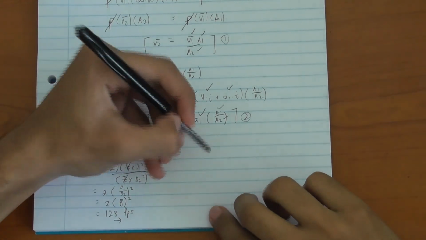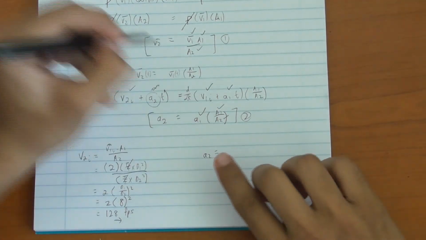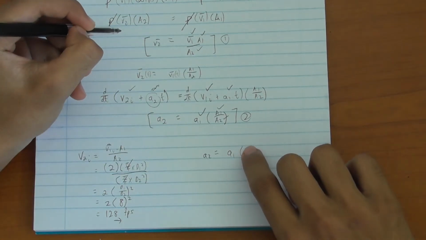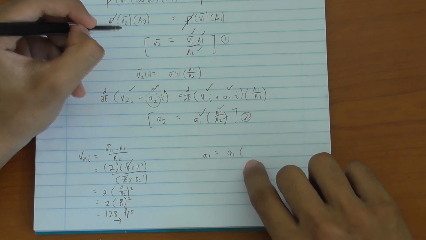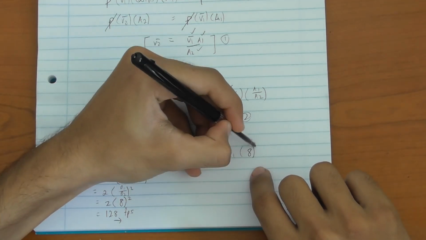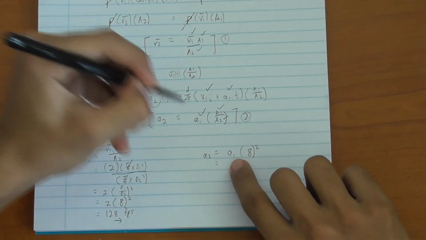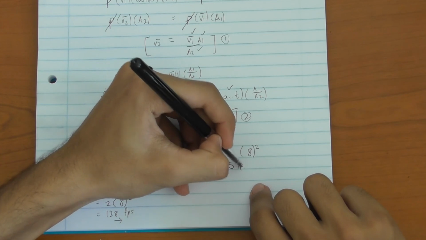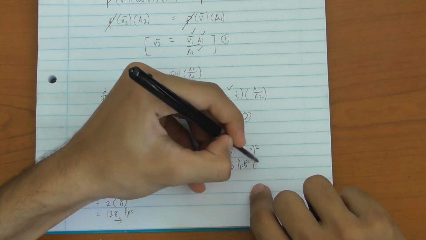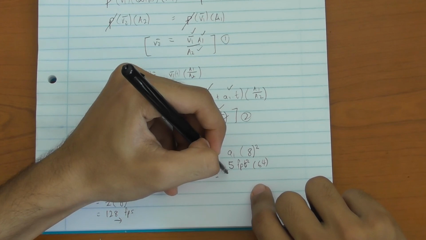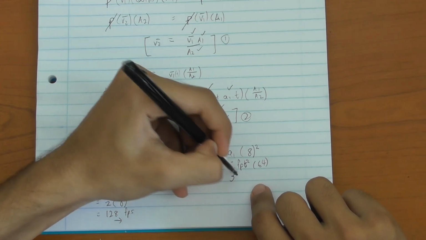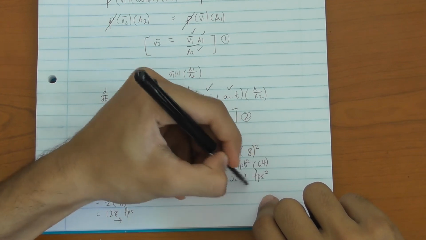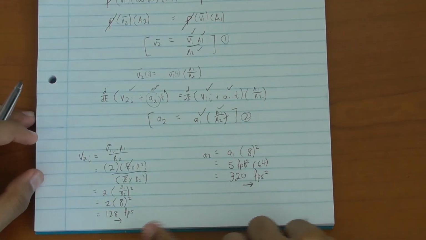All right. For equation 2, acceleration 2 is equal to acceleration 1 initially, multiplied by area 1 divided by area 2. So I'm going to skip the pi over 4 step and go straight to d1 over d2 squared, which is equal to 8 squared. All right. So acceleration 2 is equal to acceleration 1, which is 5 foot per second squared, multiplied by 64. 5 times 6 is 30, 5 times 4 is 20, so we're left with 320 foot per second squared. And that's how you solve the 2 questions.